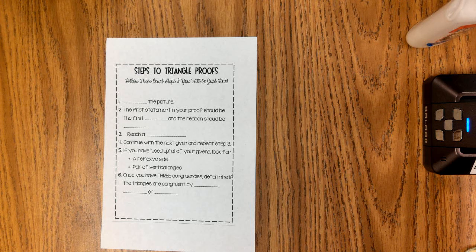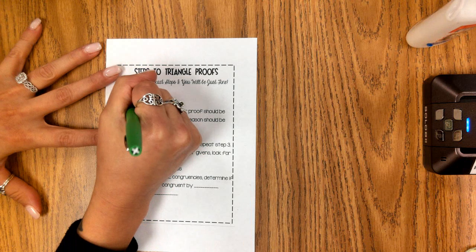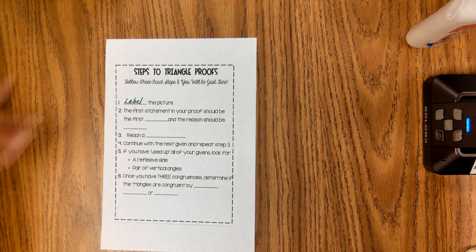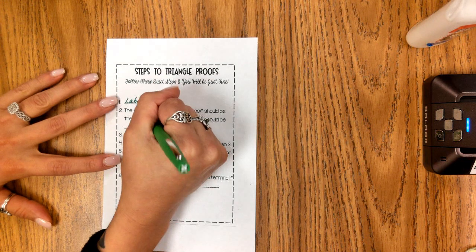Okay, so the first thing that we should do here, let me see if I can find this paper, there it is. Alright, so these are the steps. It says to label the picture, like what we just did with those triangles where we labeled the vertices and the angles on them. That's your first step, is to label. The first statement in your proof should be the first given.